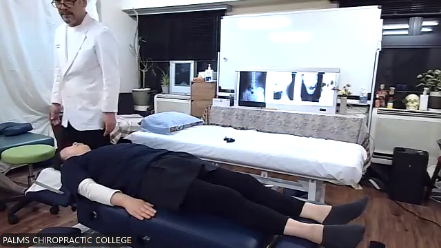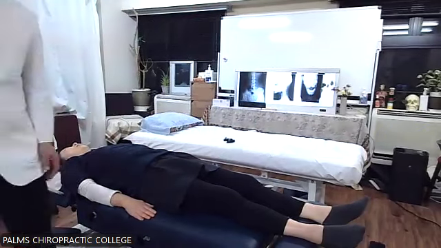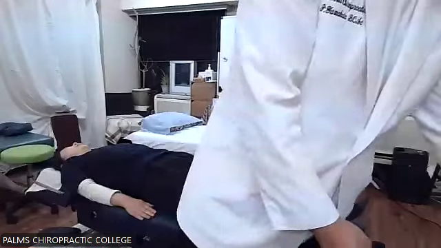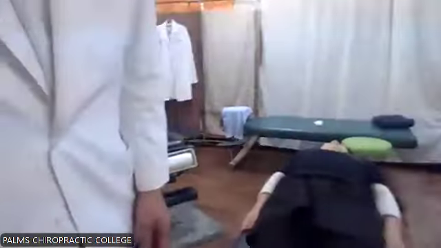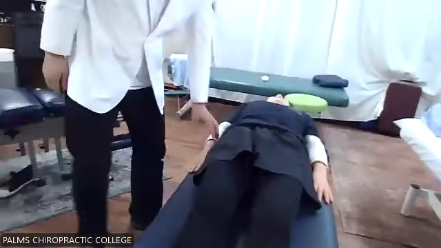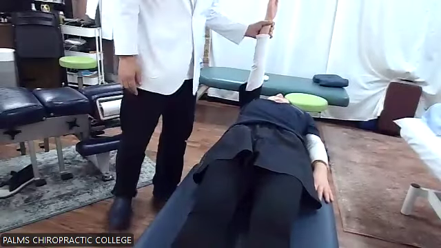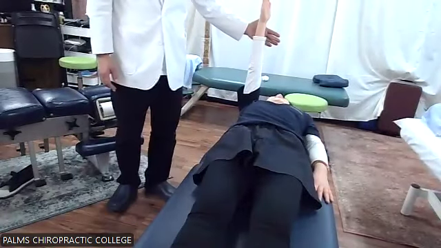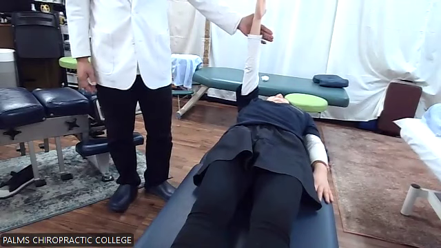I'm going to use the anterior deltoid muscle and do the muscle testing, okay?